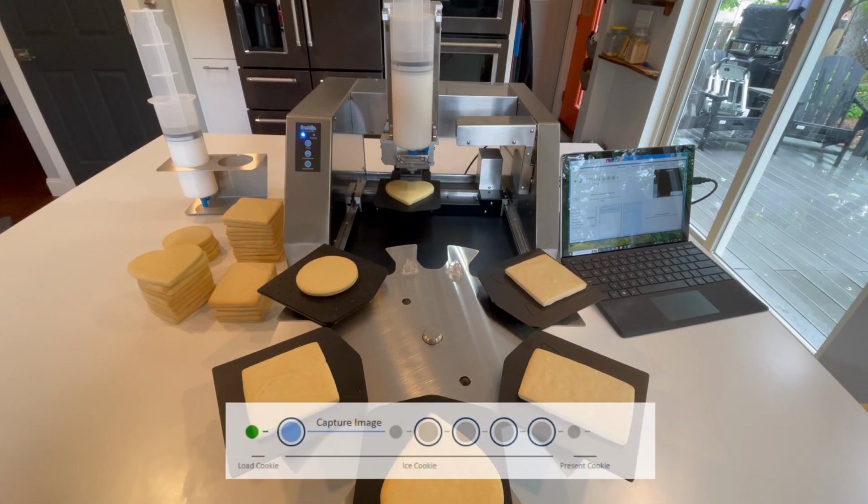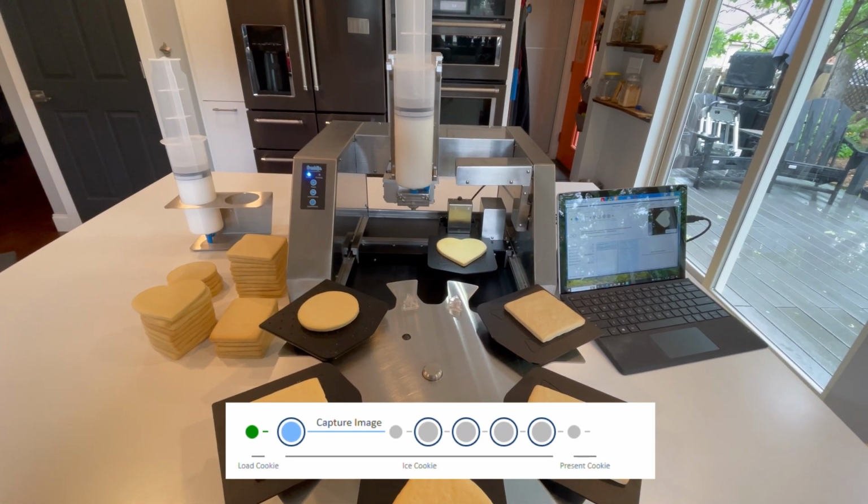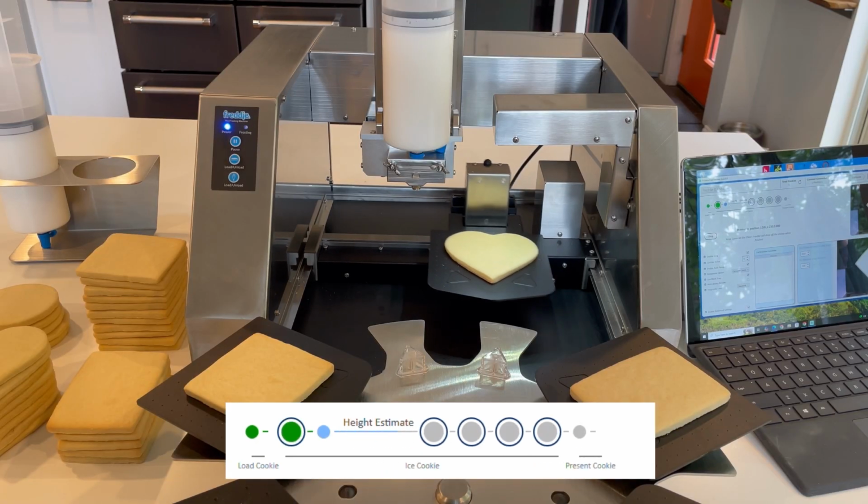See what each cookie process is about in actual speed. First it is imaging the cookie, next is measuring height.